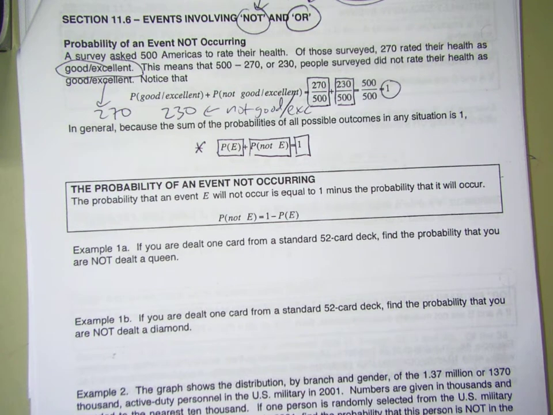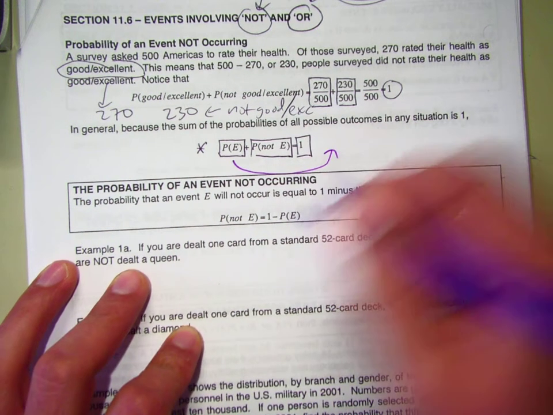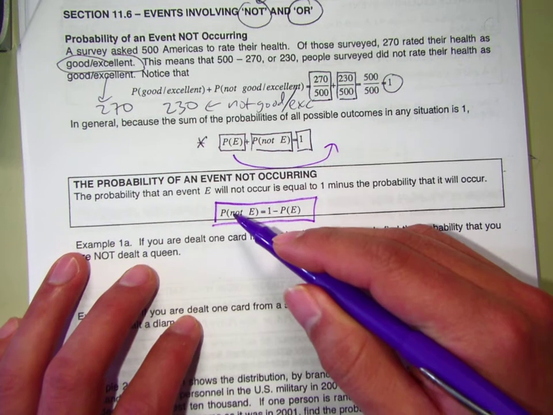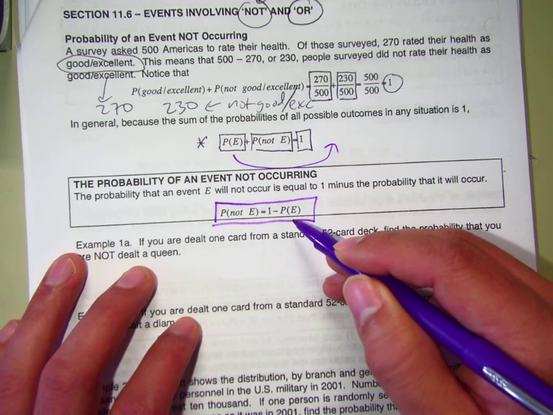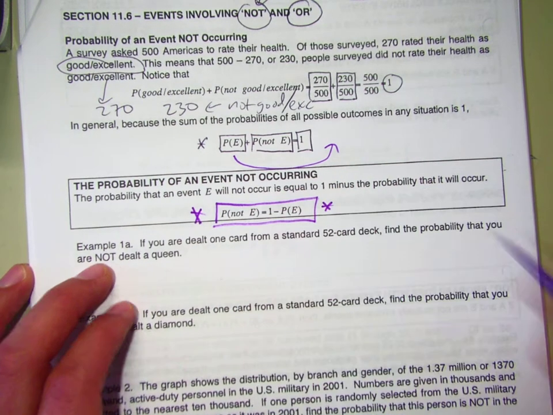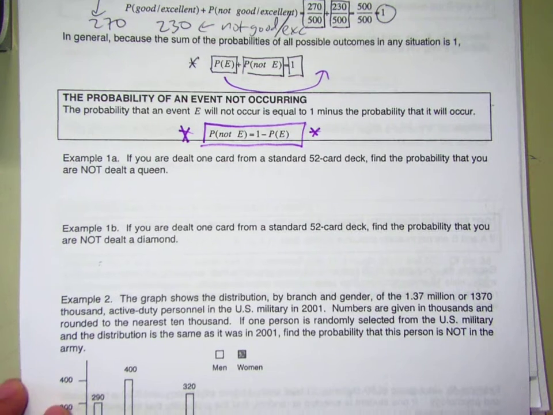And from that little equation, we'll actually utilize this more later. But if you move this over to the other side, now you get the probability of something not happening as just being 1 minus the probability that it does. Okay? Which is a pretty important formula to know. So make sure you remember this. Okay? And so now let's just start working through some of these examples.